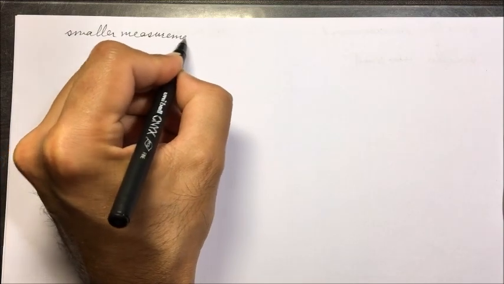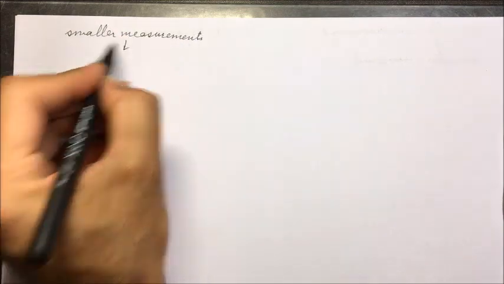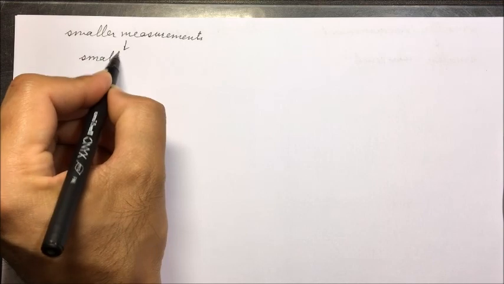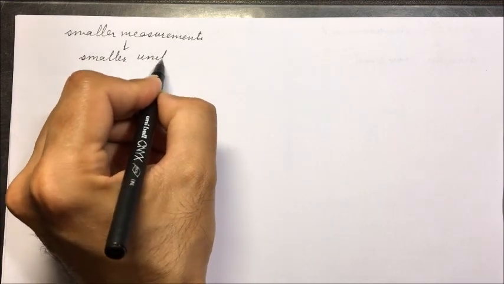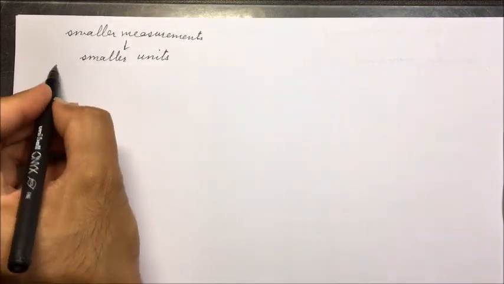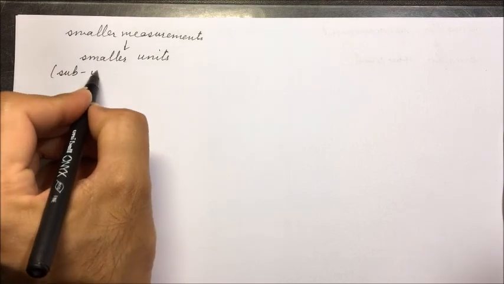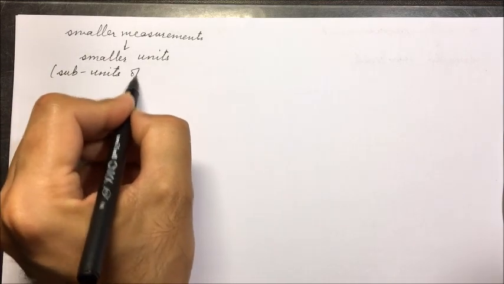Now for example we have to measure the length of a small object, for example this cap. For this meter would be considered too large, so we will need smaller units, or we can say subunits of meter.